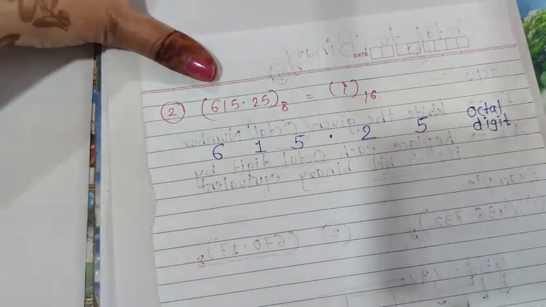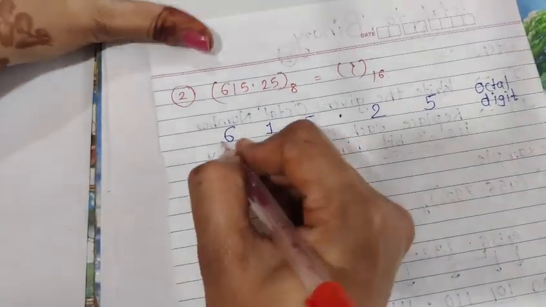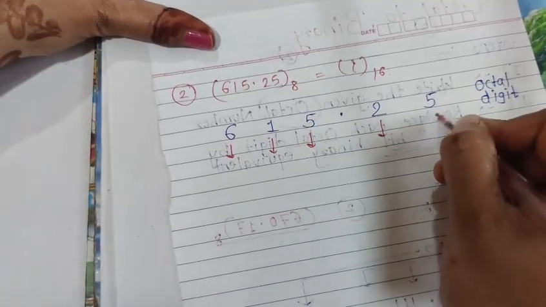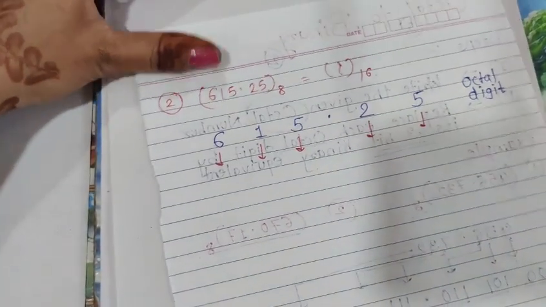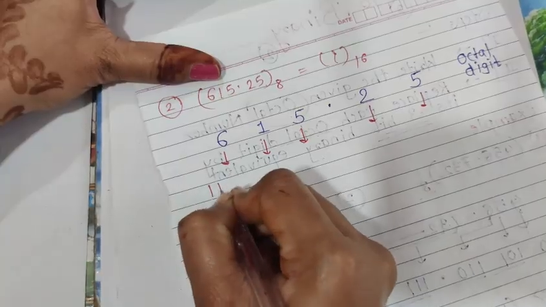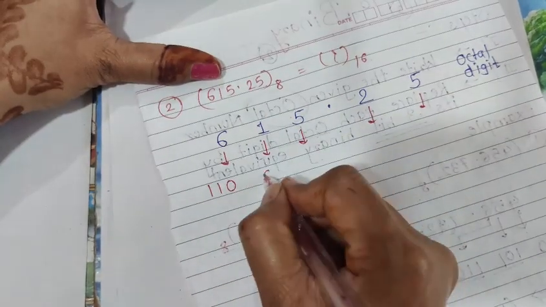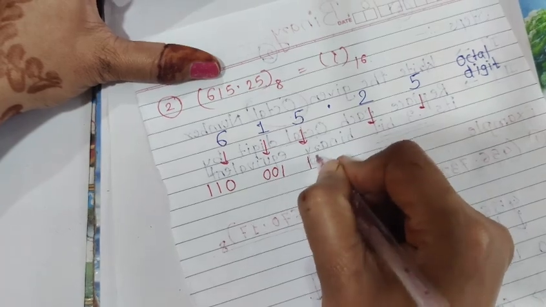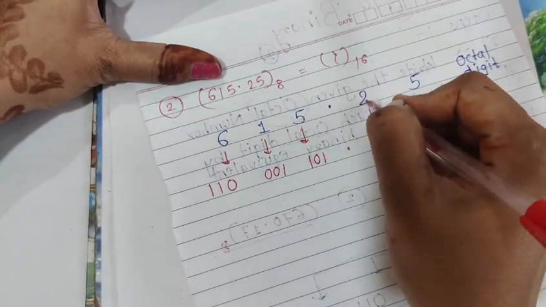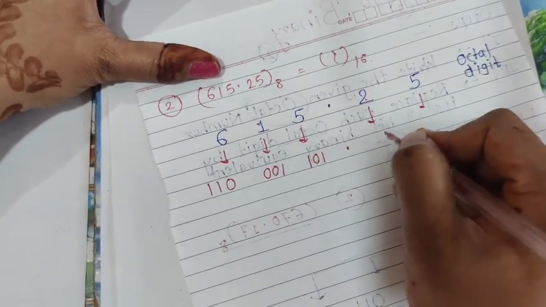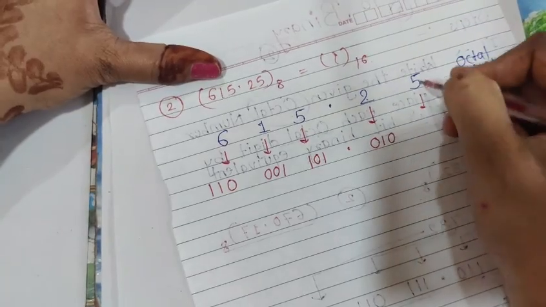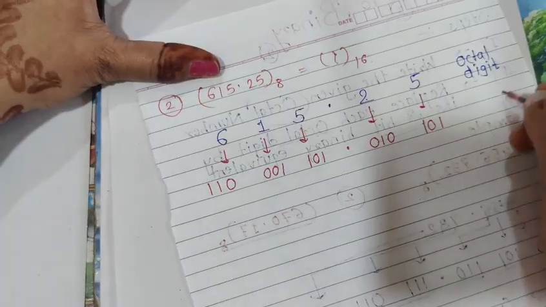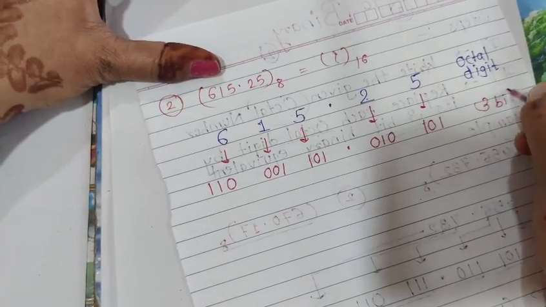Next step, replace each octal digit with 3-bit binary. Write down 6 in 3-bit binary: 110. For 1, 001. For 5, 101. Point. 2 is replaced by the 3-bit binary 010, and 5 is replaced by 101. This is our 3-bit binary.